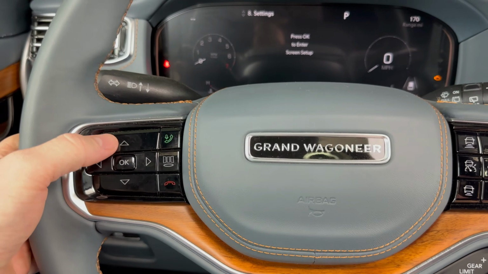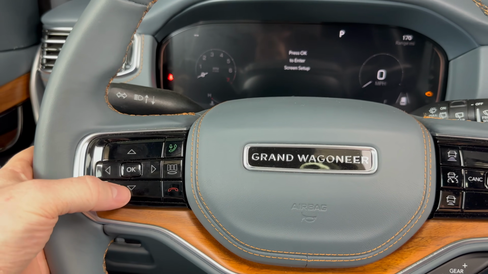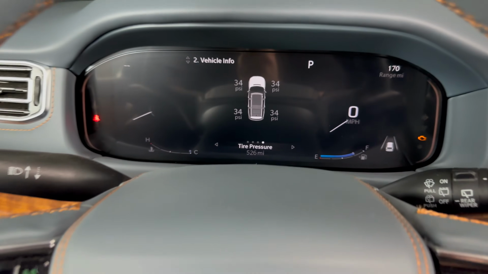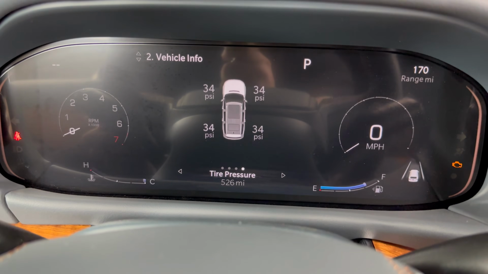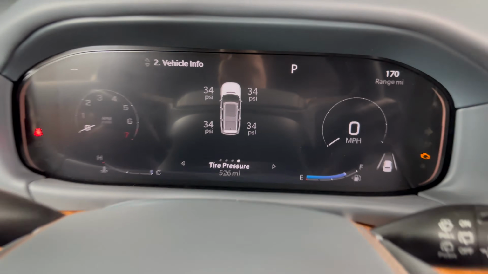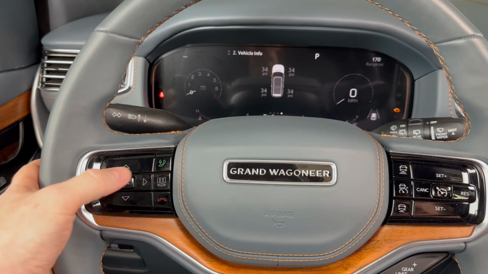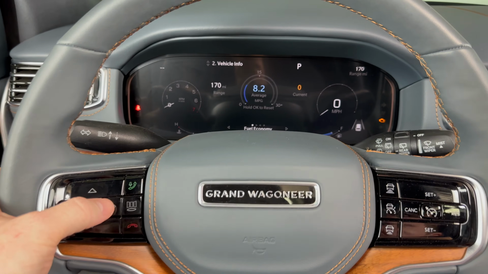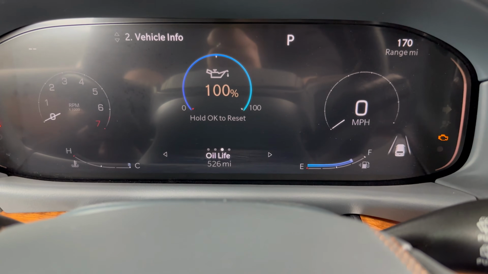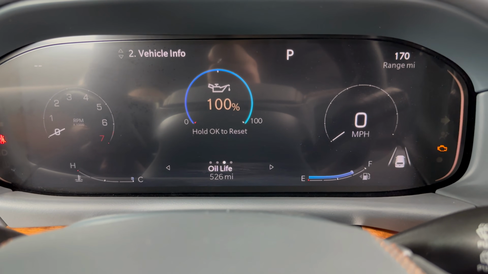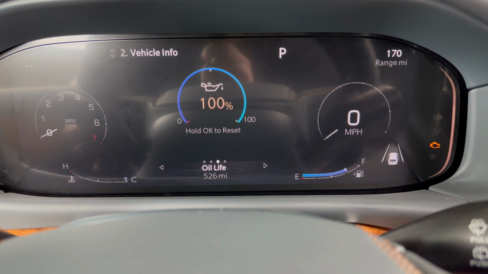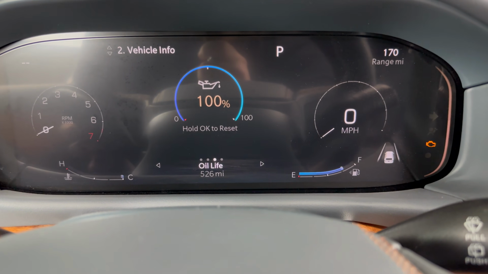Depending on what screen you're starting from, you'll need to scroll up or down and keep scrolling until you get to the number 2 screen that says Vehicle Info. Once you're on this screen, scroll left or right and keep scrolling left or right until we get to this screen, which shows us the oil life percentage. I've already reset this one, as you can see.